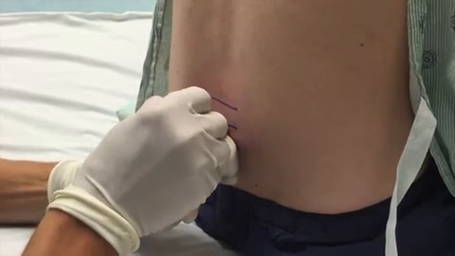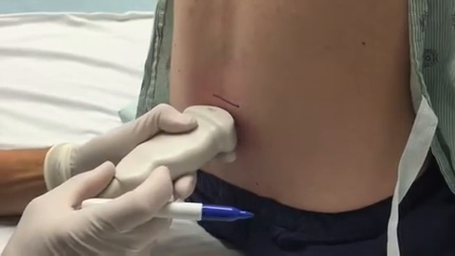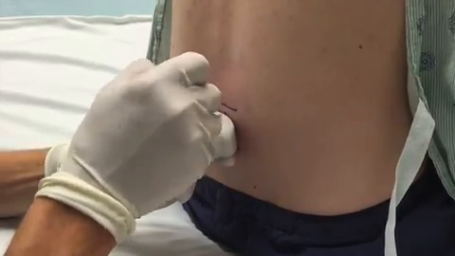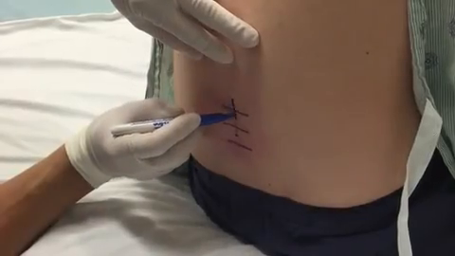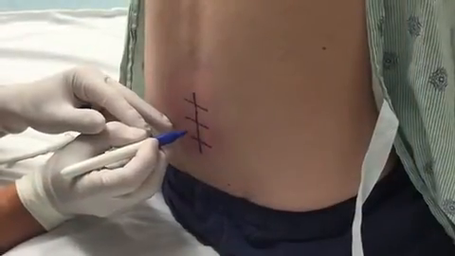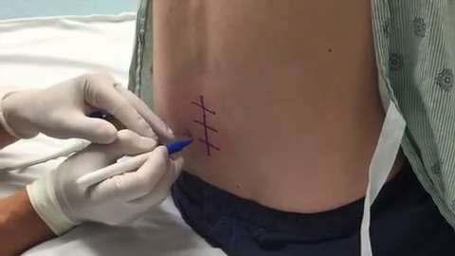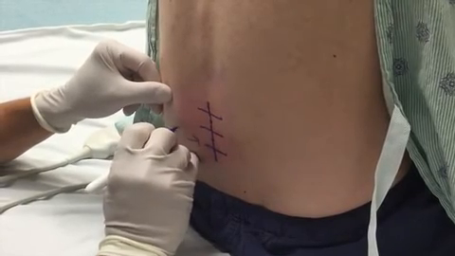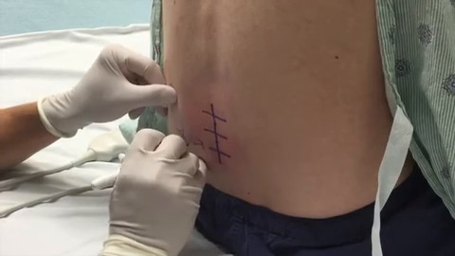In a similar fashion to the parasagittal view, mark the middle of the transducer with the spinous process centered in the middle of the ultrasound screen. Do this for several levels. Then simply connect the dots. You now have the interspaces marked as horizontal lines. The vertical line represents the midline of the spinous column. I have labeled L5-S1 here.